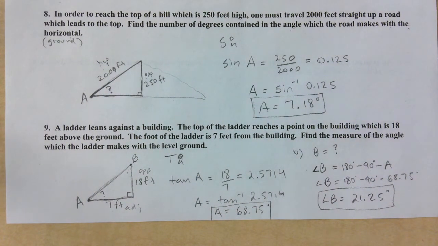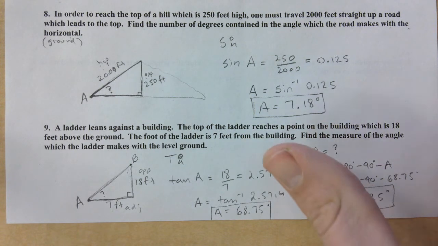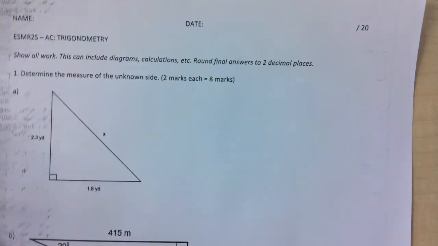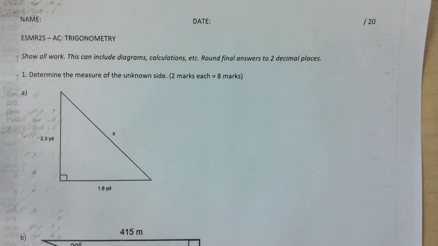Okay, so now we're going to do the AC, okay? And I want you to stay online and I want you to submit it. At the end, we're going to go over it together, correct it, and then you'll submit it back to me so I can record what you got. This is what it looks like. It will be available to you in 5 seconds.